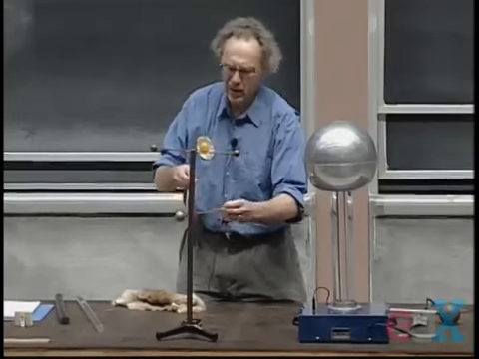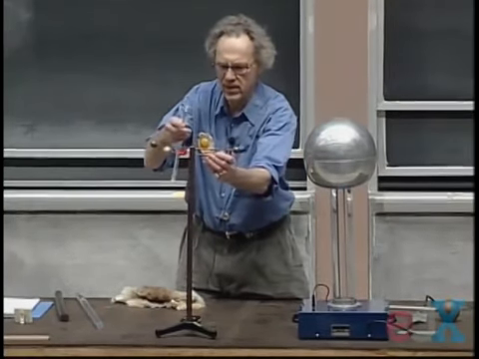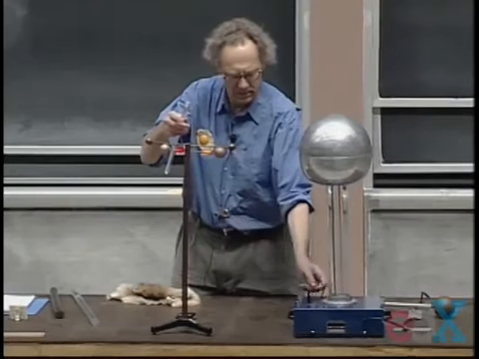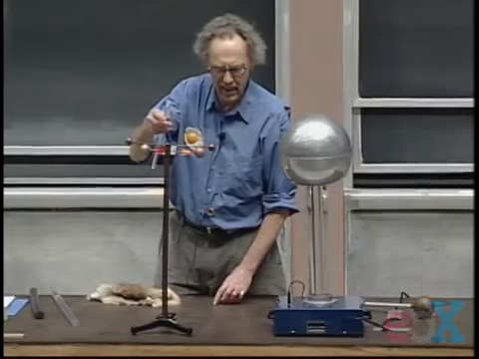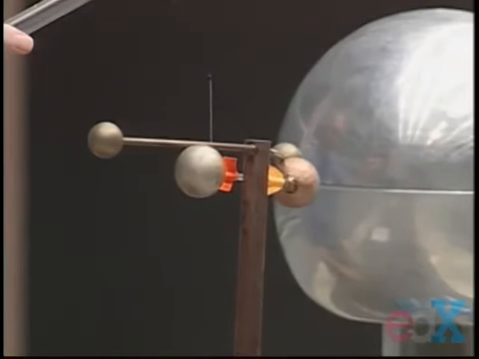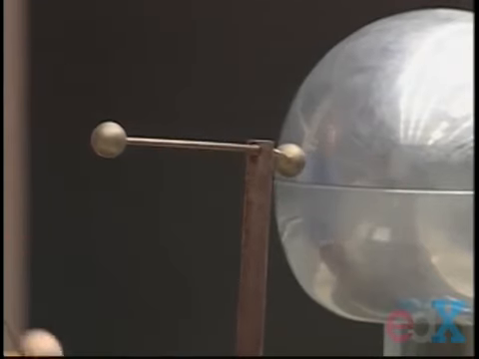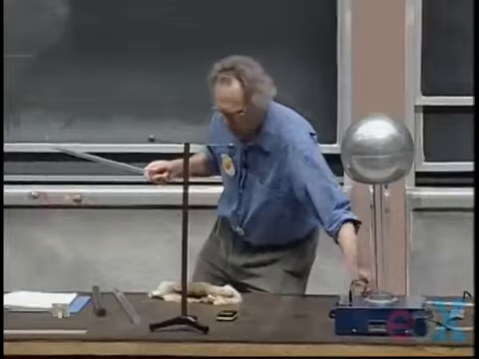Okay. The yellow was inside, right? Was that the way it was? Okay. Yellow inside. There we go. So now it's creating a dipole through this metal bar. And I break contact, and this should now be a dipole.